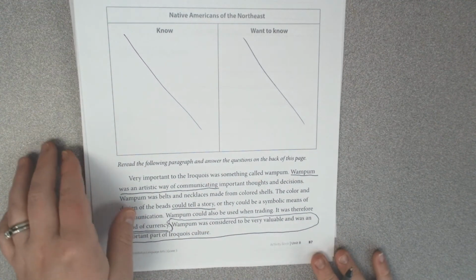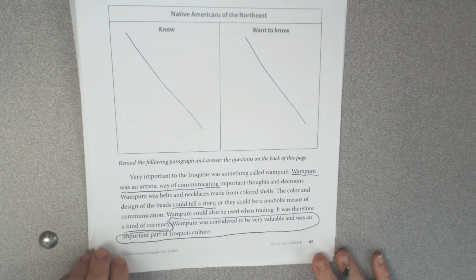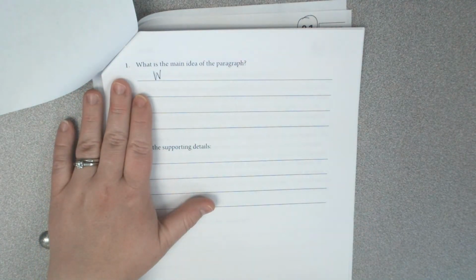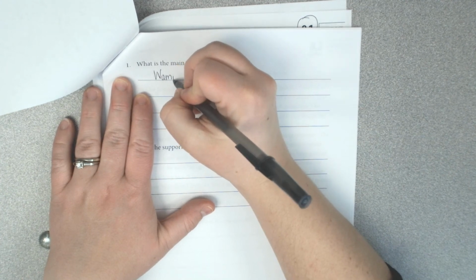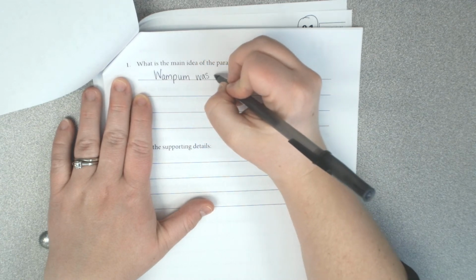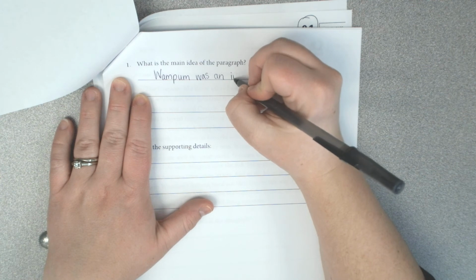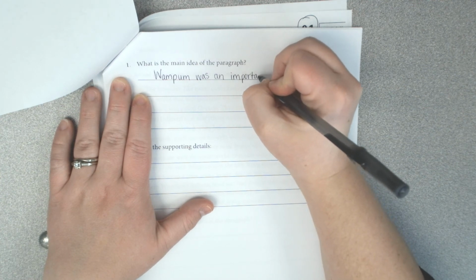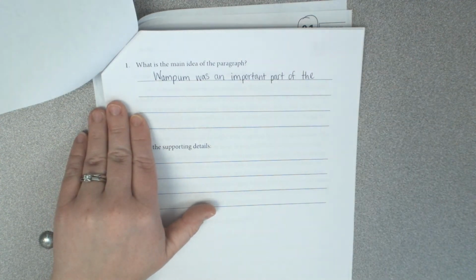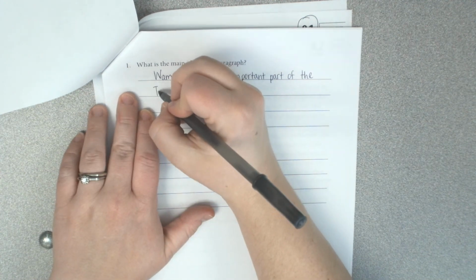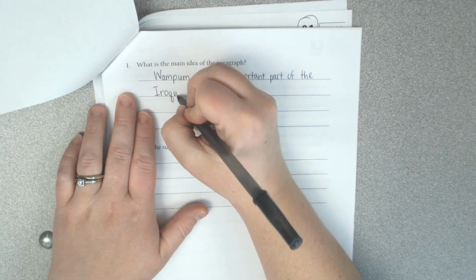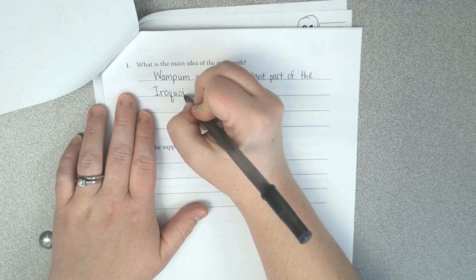Okay? So wampum was considered to be a very important part of the Iroquois culture. Iroquois is capitalized.